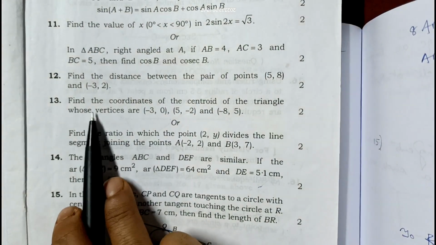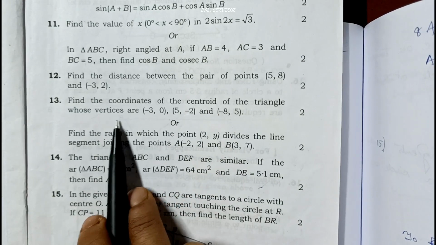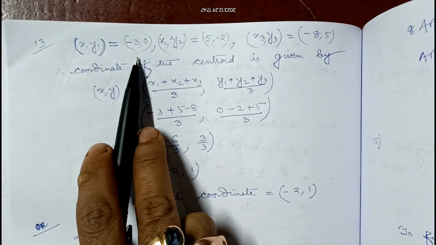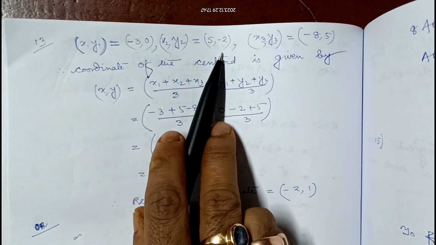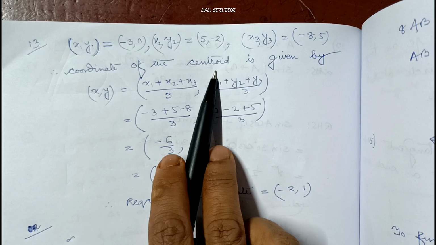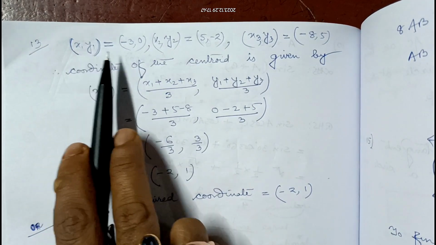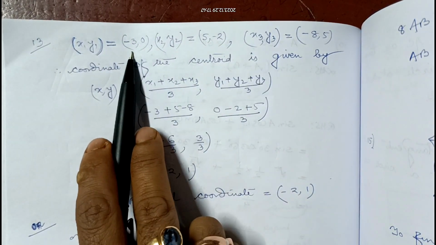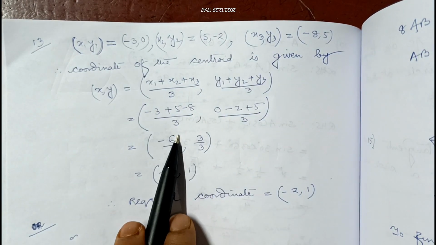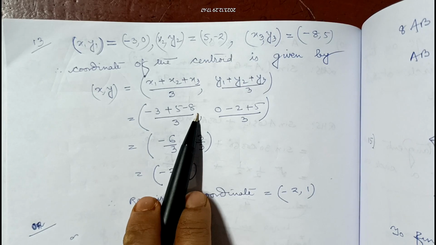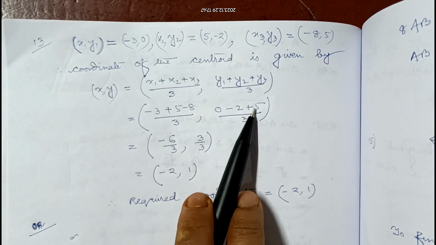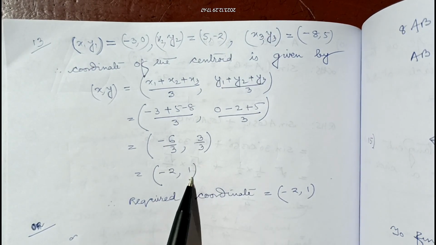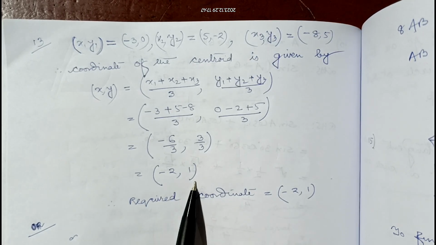In question number 13 it is given: find the coordinates of the centroid of the triangle whose vertices are minus 3, 0, 5, minus 2 and minus 8, 5. Here the first point is minus 3, 0, the second point is 5, minus 2 and the third point is minus 8, 5. By using the centroid formula, the coordinate of the centroid will be x1 plus x2 plus x3 by 3, y1 plus y2 plus y3 by 3. So minus 3 plus 5 minus 8 divided by 3. 5 and 3, if I add it will be 8, 8 minus 11 will be minus 6 by 3. Here 0 minus 2 plus 5 is 3, 3 by 3. Minus 6 by 3 will give minus 2, 3 by 3 is 1. Therefore the required coordinate is minus 2, 1.